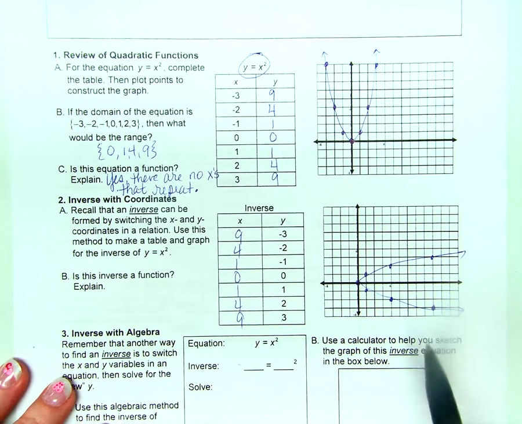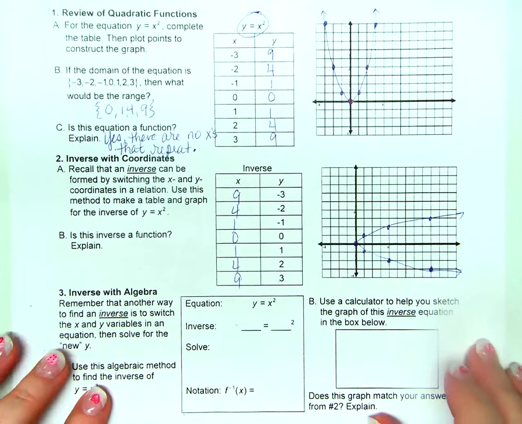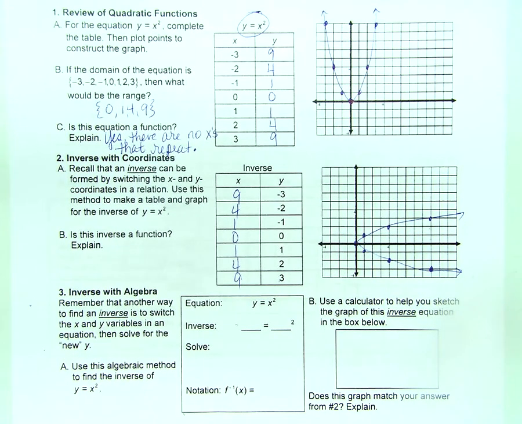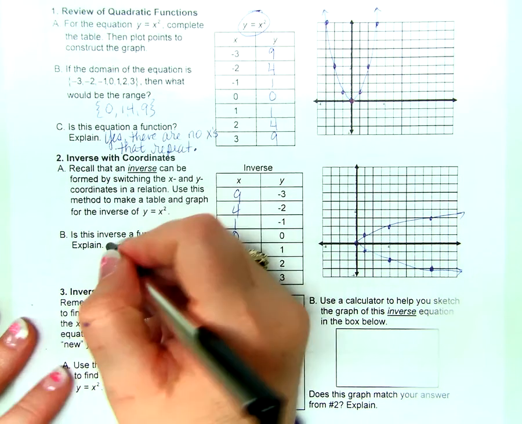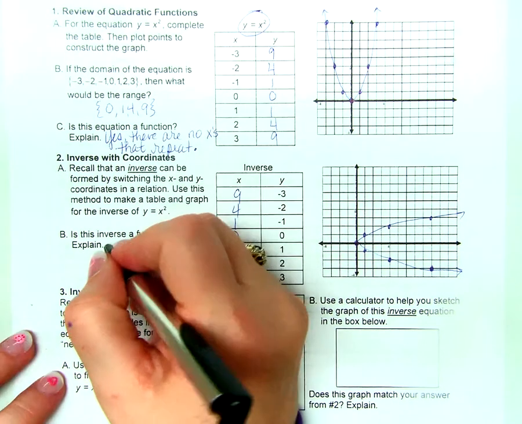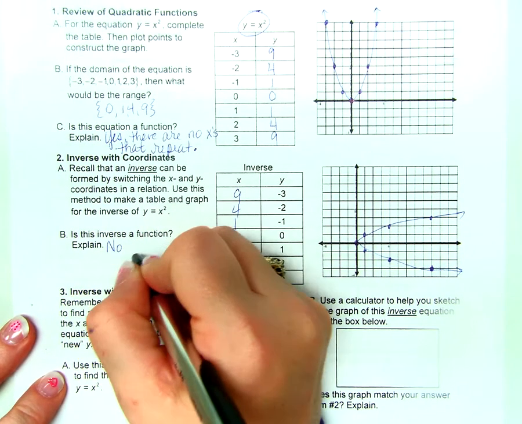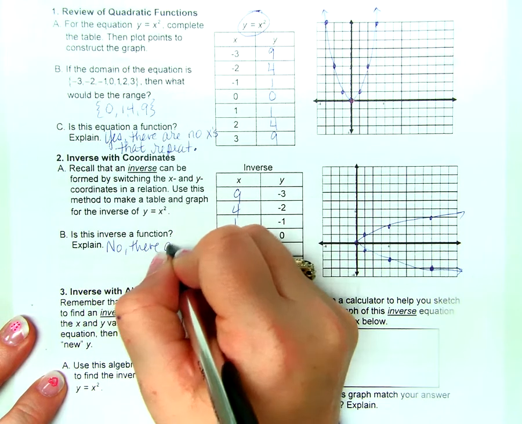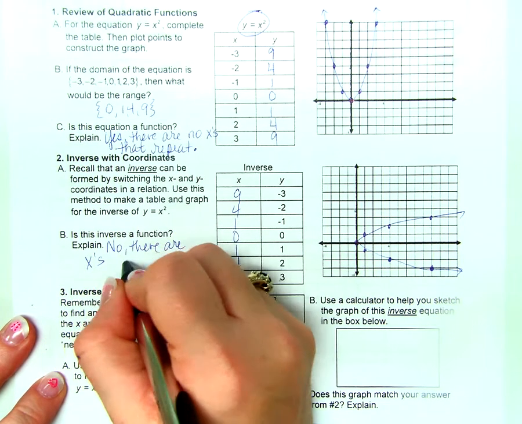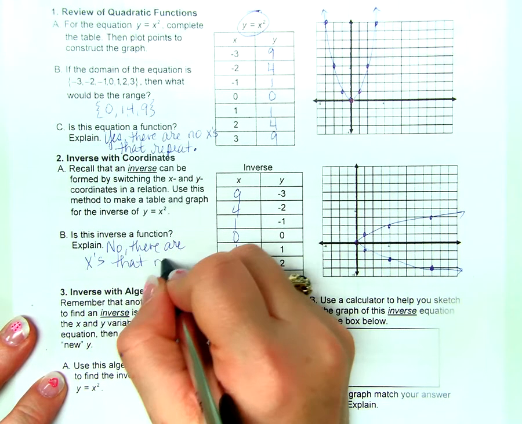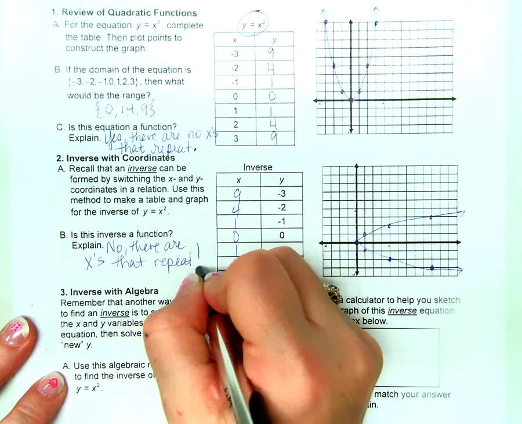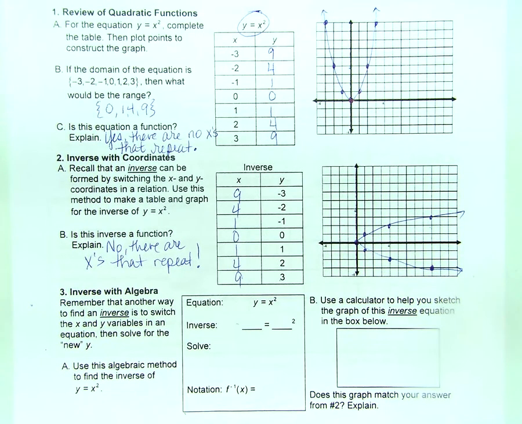Is this a function? Say it again, Emilio. So is it a function? No. There are x's that repeat. So how could we do that algebraically, how could we do it with an equation?